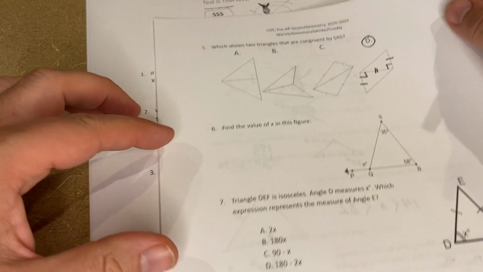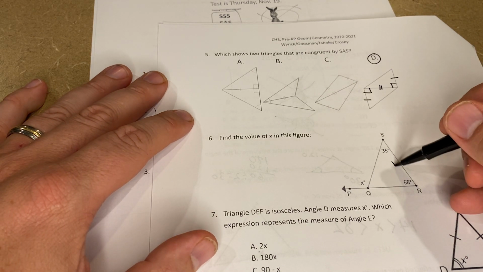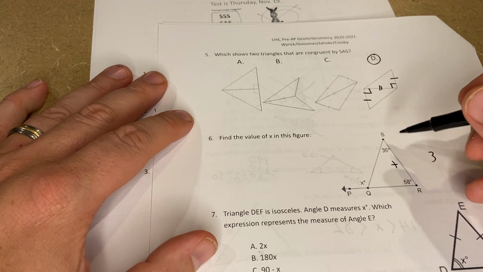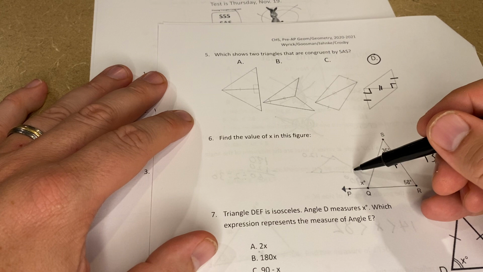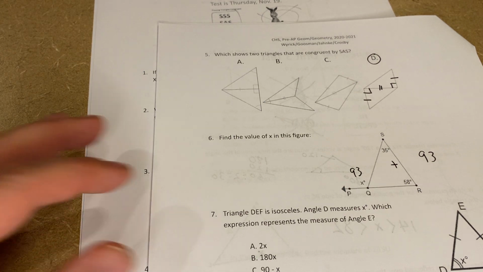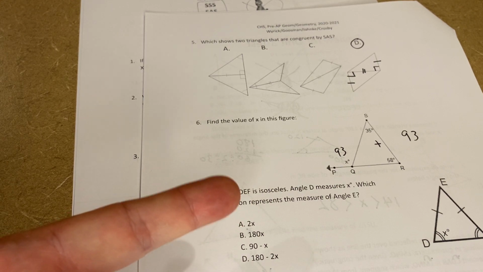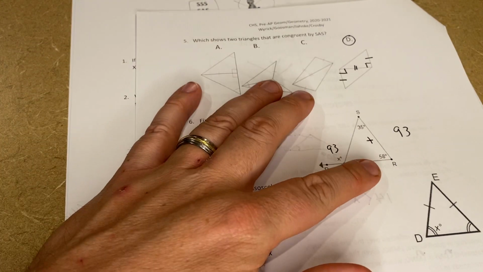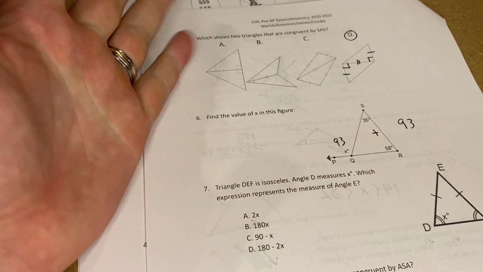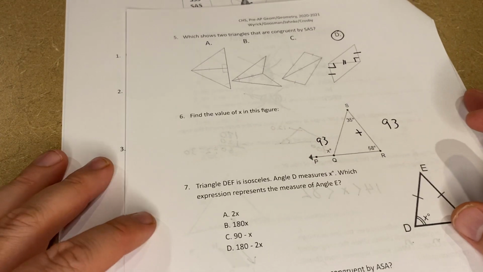Number 6, find the value of x in this figure. The exterior angle is the same as adding together both of the remote interior angles. 8 plus 5 is 13, and 5 plus 3 is 8, plus the one more is 93. This is a 93-degree angle, even though it's totally not to scale there. You could also add these two together, get 93, subtract that from 180, get 87, and then know that 180 minus 87 is going to be 93, no matter what you do. Either way is fine. I'm just showing you the shortest, most efficient way to do this.